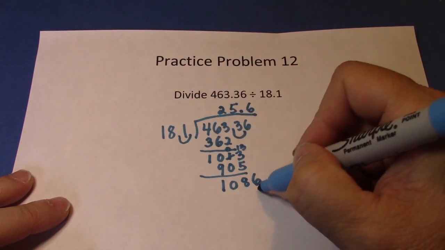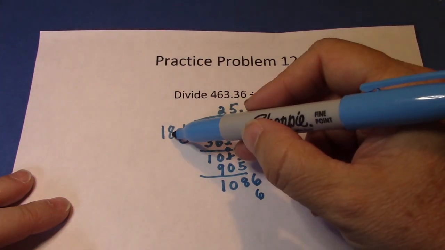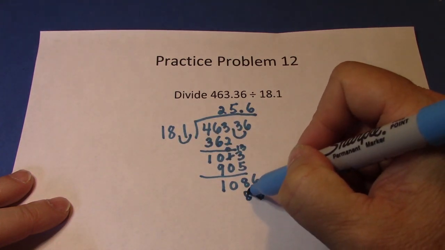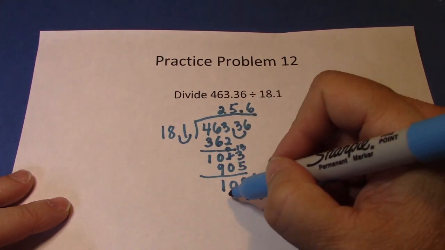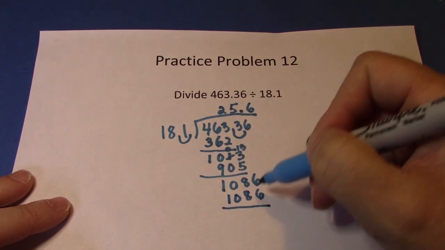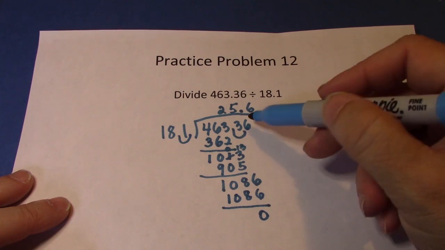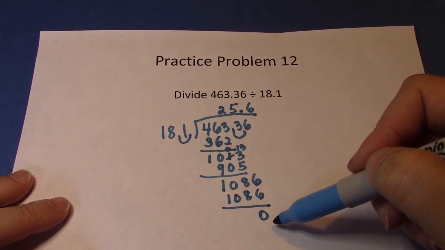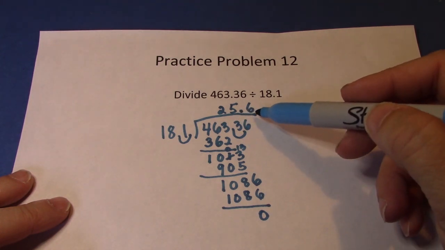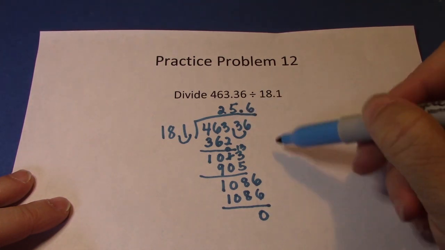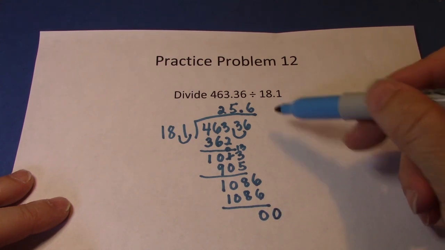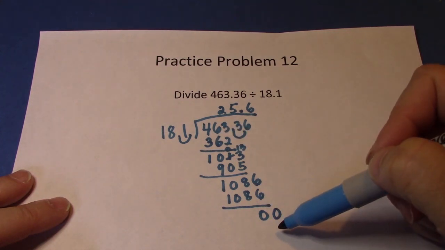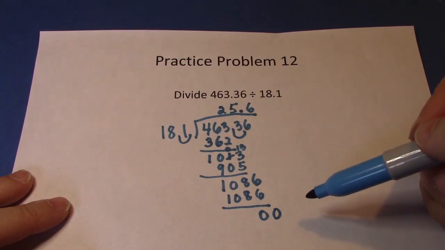6 times 1 is 6. 6 times 8, 48. Remember that 4 that we're carrying. 6 times 1 is 6, and that 4, there we go. Subtract, and it's 0. Now we've brought everything down, and we have nothing left, so we're done. The answer is 25 and 6/10. If we weren't getting 0 down here, we'd have to just keep on bringing more zeros down until we get to there. No 0 at the bottom, nothing more to bring down.